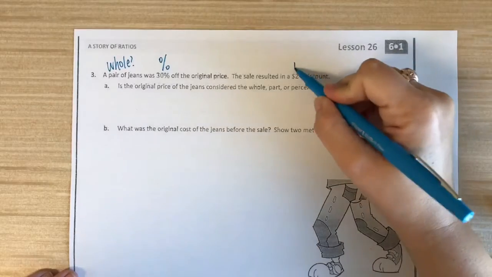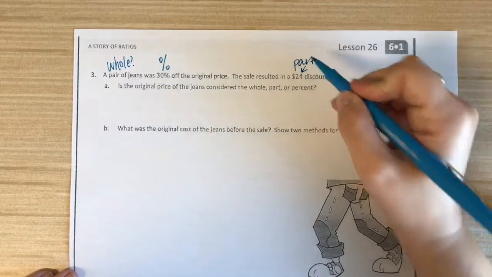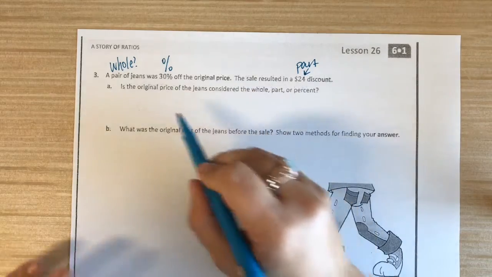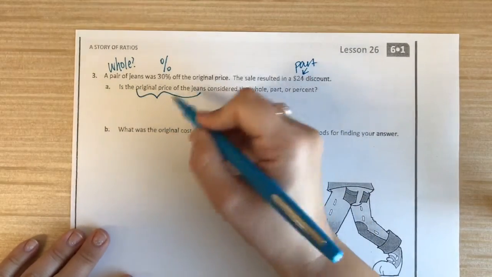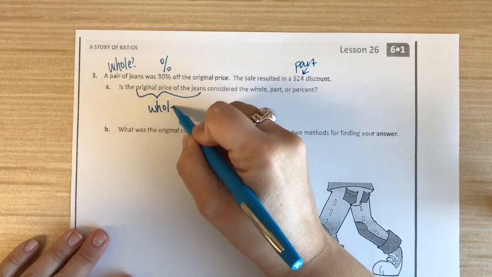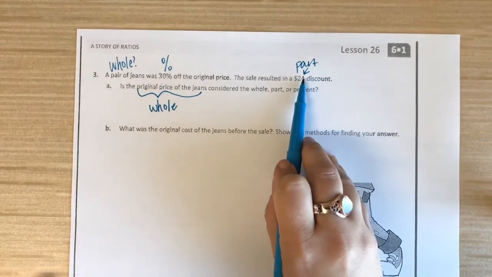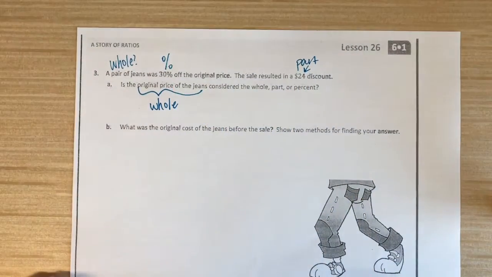They saved $24. So is the original price of the jeans considered the whole, the part, or the percent? The original price of the jeans would be the whole, because we have no idea how much the jeans were. We only know how much the person saved and what the percentage of that was. So they saved $24. We don't know how much the jeans cost.